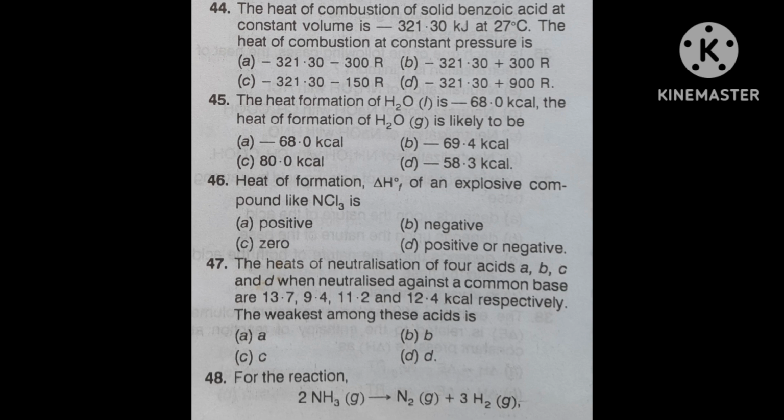the number of moles in the gaseous state, delta N, which will be Np minus Nr. The reactant, that is NCl3, when it explodes, it will break.